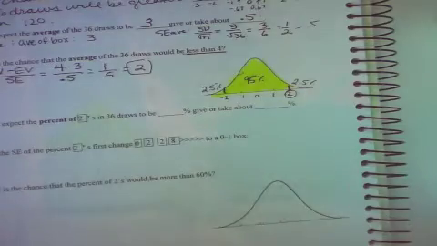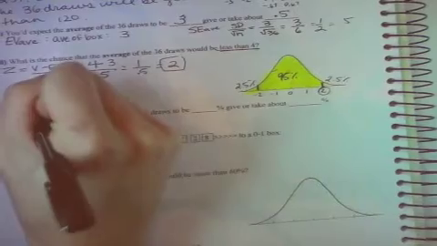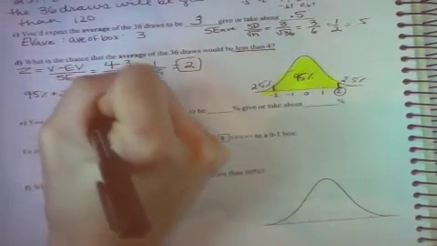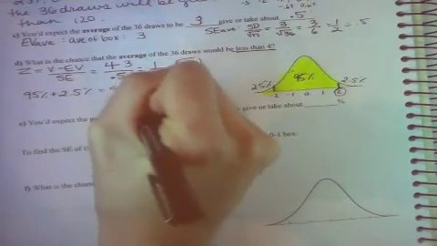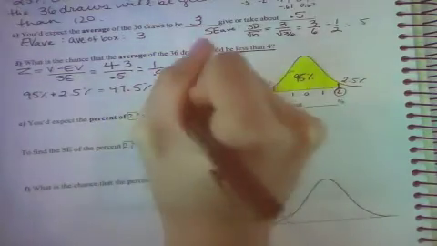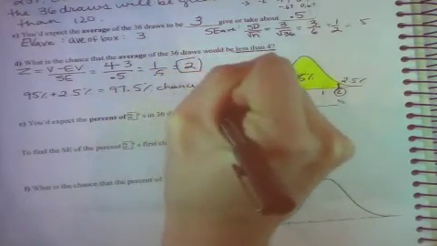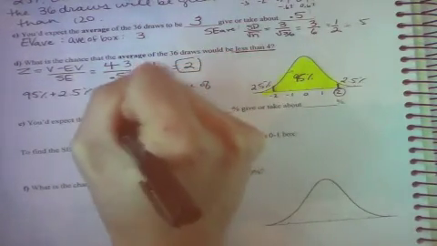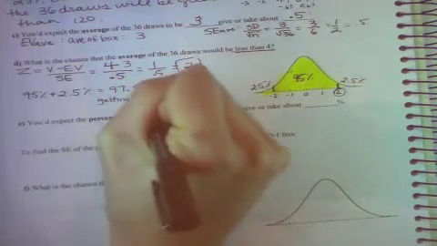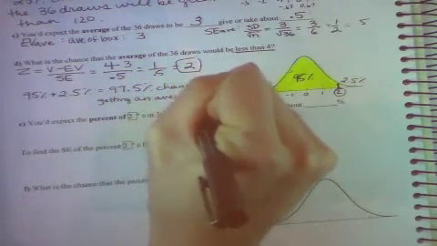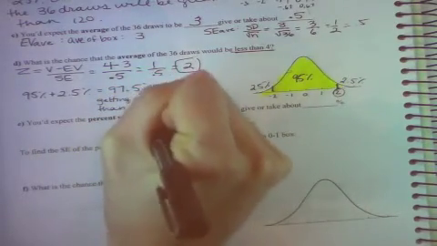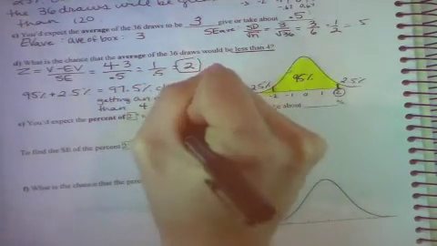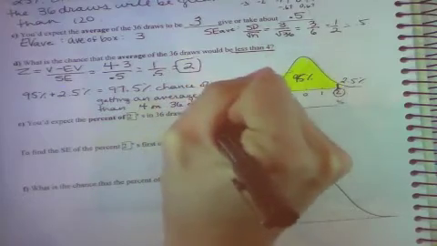Okay, so what's the probability of getting less than 4? We're going to say that's 95% plus 2.5%. So we have a 97.5% chance of getting an average less than 4 on 36 draws. And that makes sense, right?